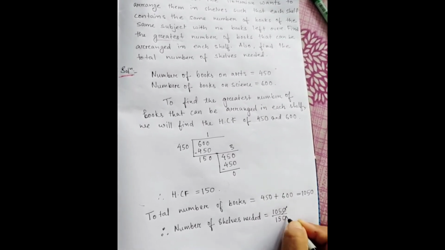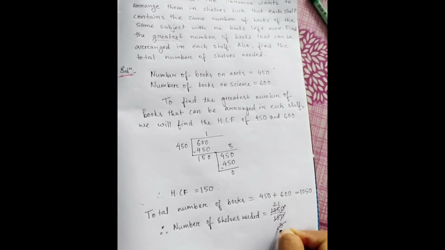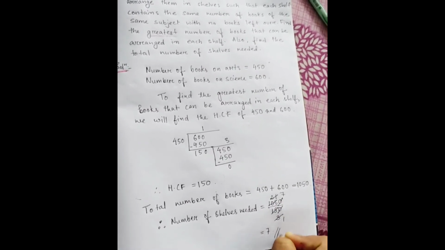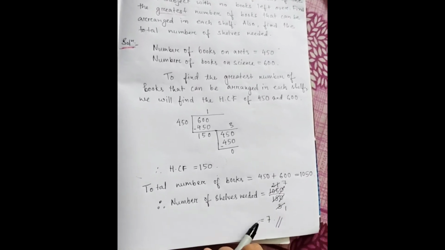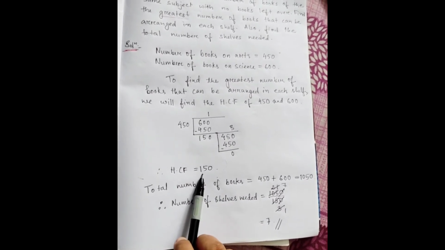So it will be, cancel it, 5 3s are 15, 5 2s are 10 and 5 1s are 5, 3 1s are 3, 3 7s are 21. So you are getting 7. That means the total number of shelves needed will be 7 and each shelf will contain 150 books.